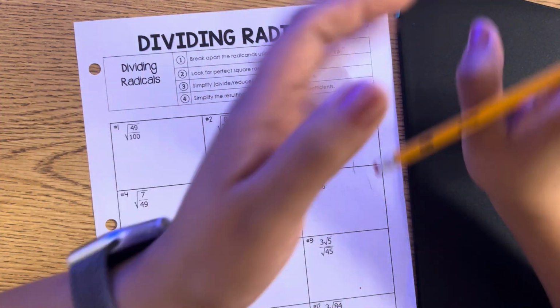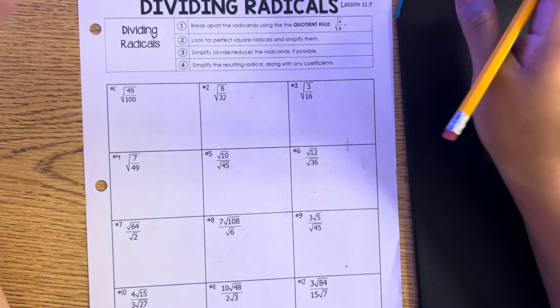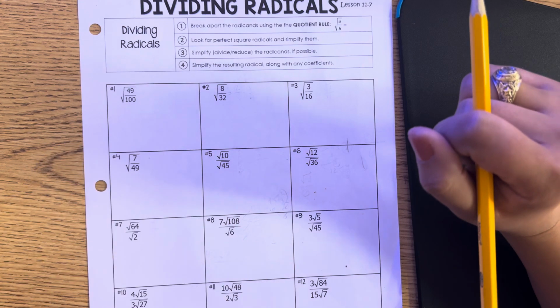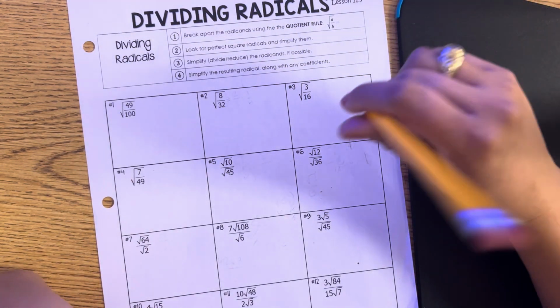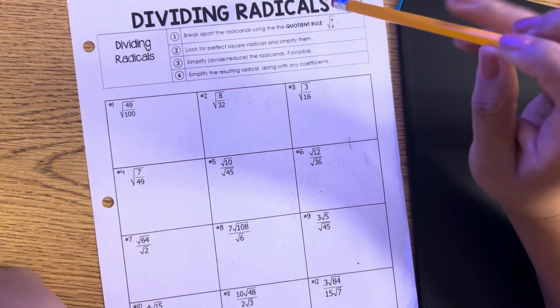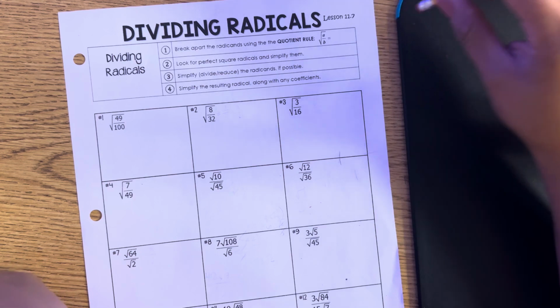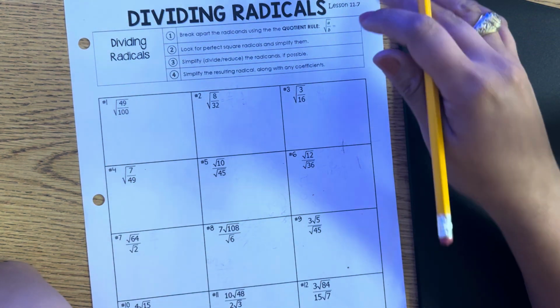Okay, so dividing radicals. I'm going to teach it a little differently than I've done in the past. And truth be told, it's going to be a little over your head at first, but just bear with me. When you're dividing radicals, it's like multiplying radicals. You want to do the factoring at the beginning rather than try to do the math at the end, just because you deal with smaller numbers. So I'm going to show you those strategies.